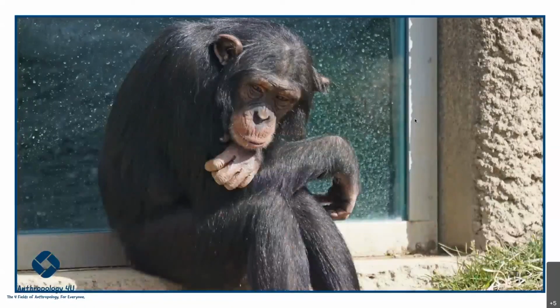Last one. Here's another primate. Is it an ape, monkey, or prosimian? Go ahead and type your answer into the chat. This was a hard one. So if you said ape, you are right. This is a chimpanzee, which is a type of ape. Apes include gorillas, bonobos, chimpanzees, orangutans, gibbons, and siamangs.